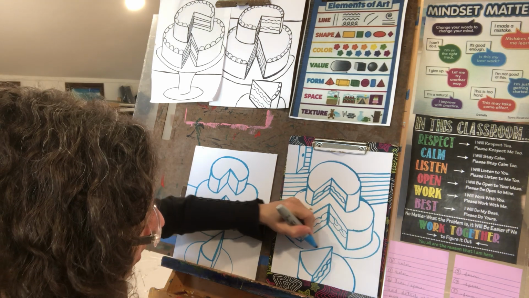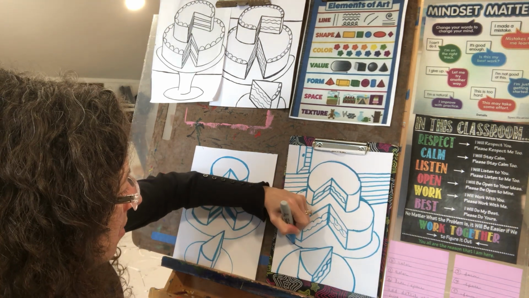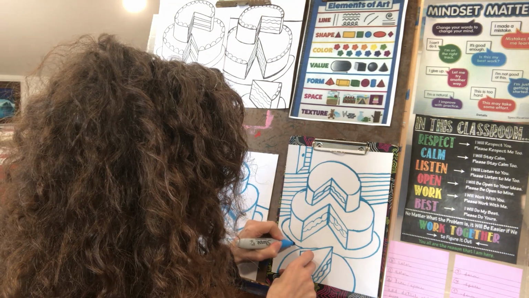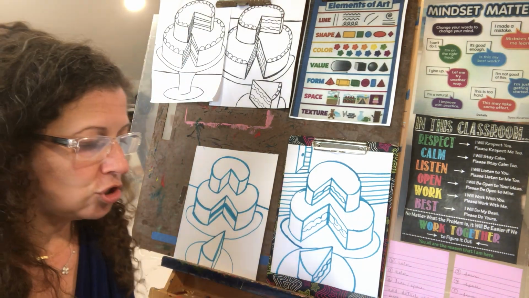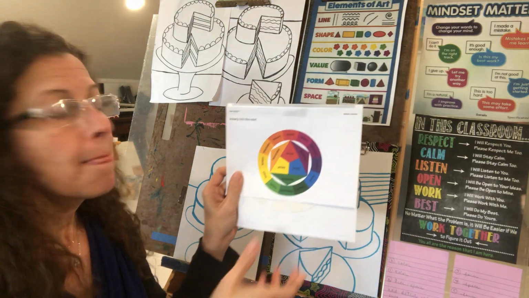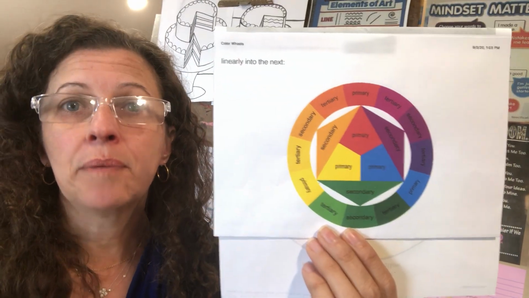And then what I was going to say to you all is that because we are now going to add color, you are able to add whatever colors you like. On the Google assignment, I have said that you can choose a color family, right? So here's my color wheel, and there are many, many different color families. So let's just review quickly what some of those are.